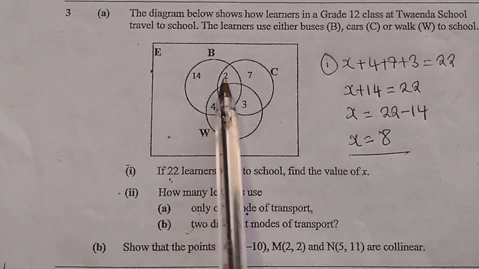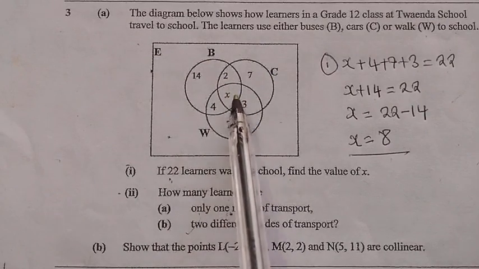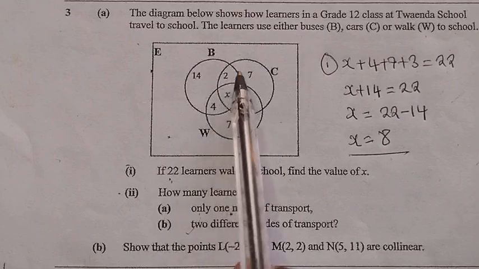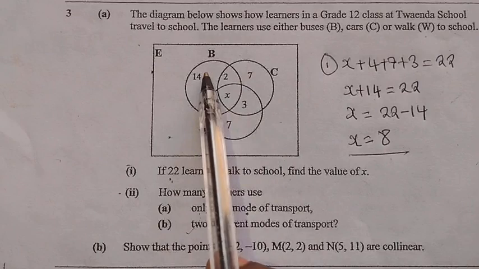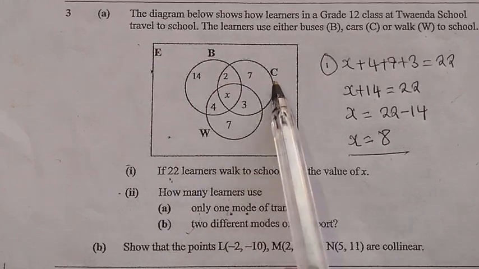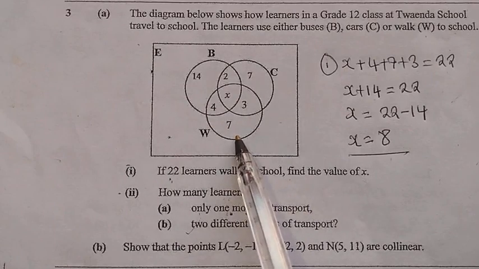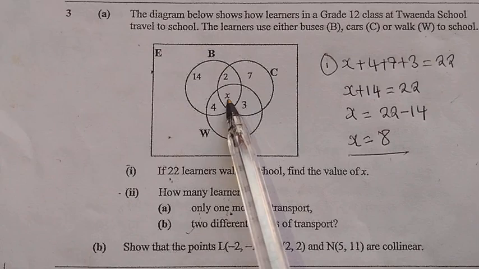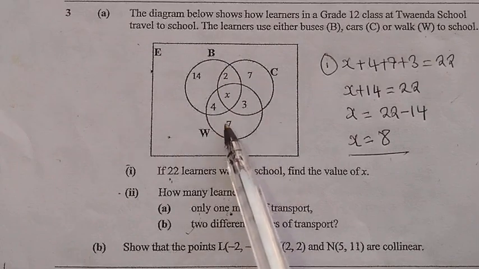The elements in these spaces show that these learners are using either bus and car for these 2, car and walking for these 3, bus and walking for these 4, and x representing learners who are using all 3 modes of transport.